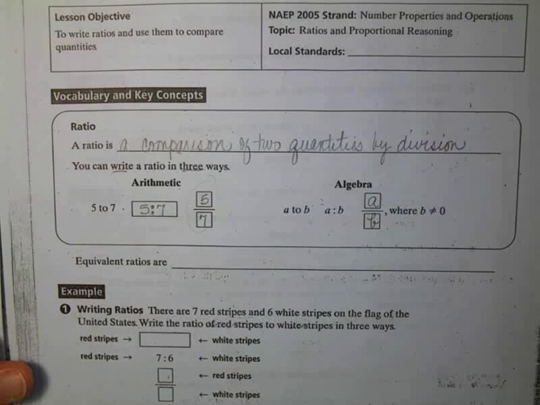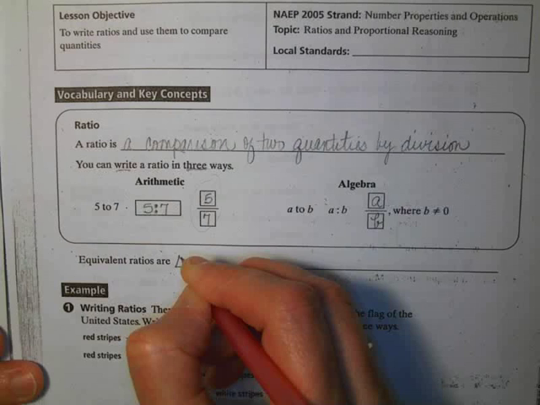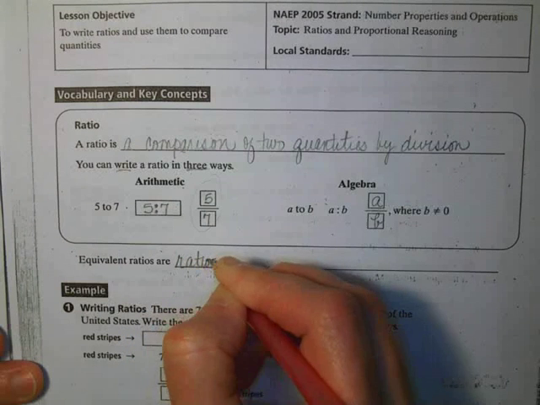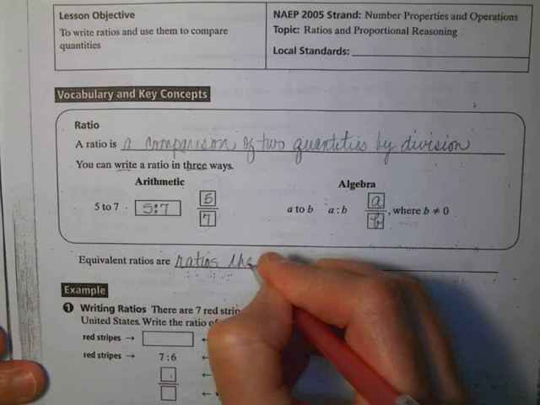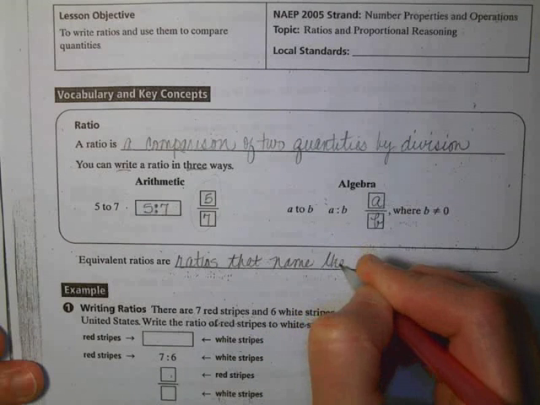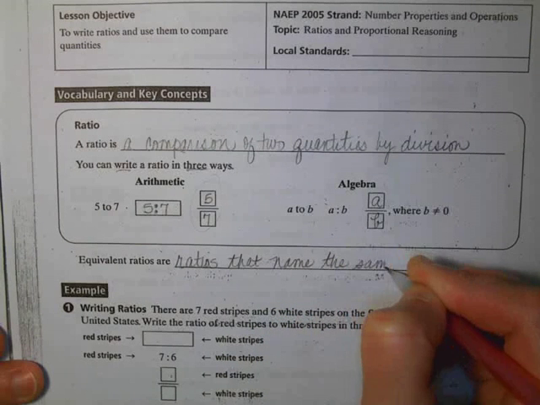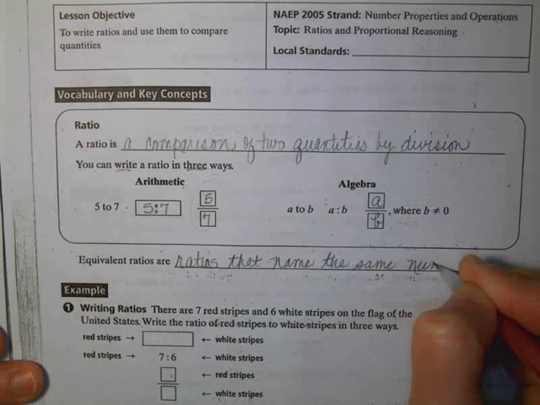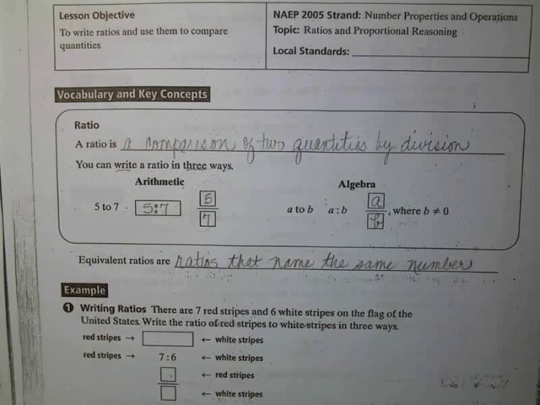Equivalent ratios are ratios that name the same number. Okay, so let's get started.